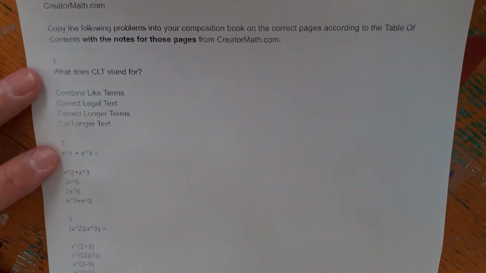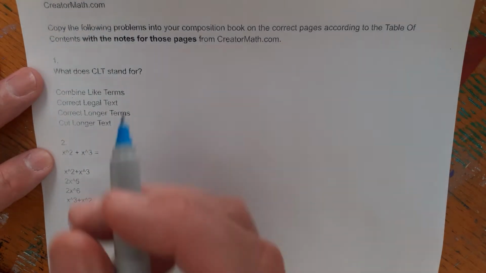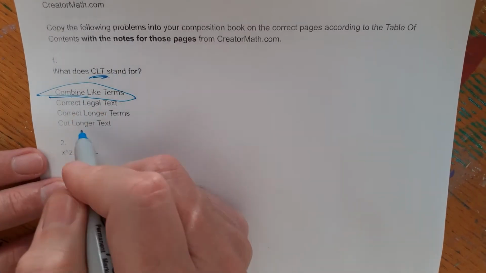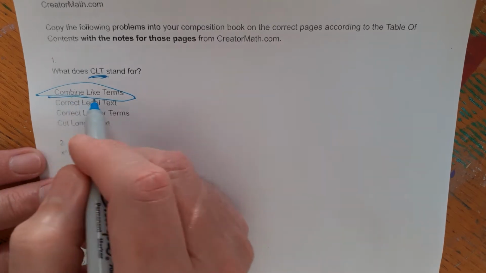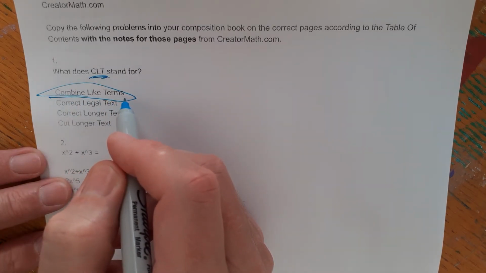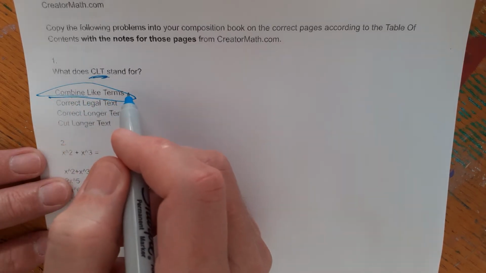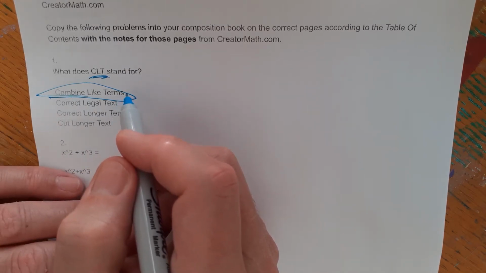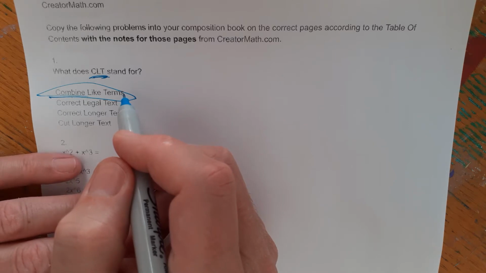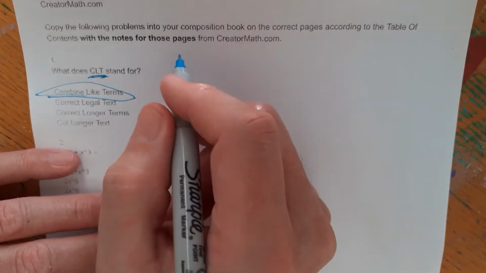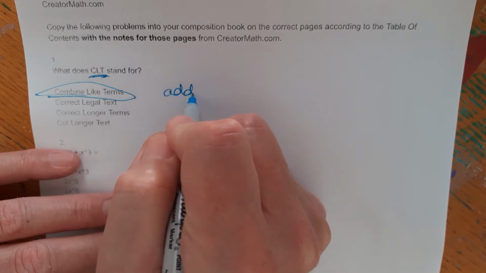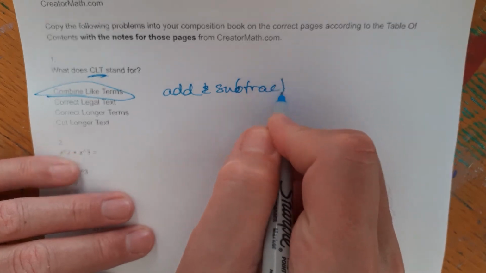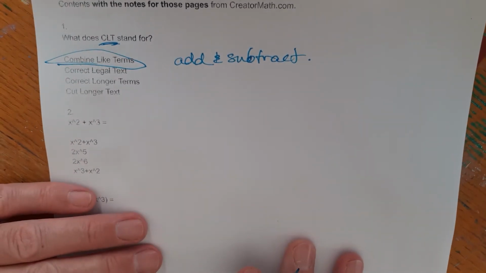So to start this lesson, let's talk about CLT. CLT stands for combined like terms. And remember, on my multiple choice answers, the right answer always pops up on top. On yours, it's going to be in random order, just so you know. CLT, combined like terms, is the concept that in math we can join together terms of similar properties. And when we say combine, we're almost talking about adding and subtracting.